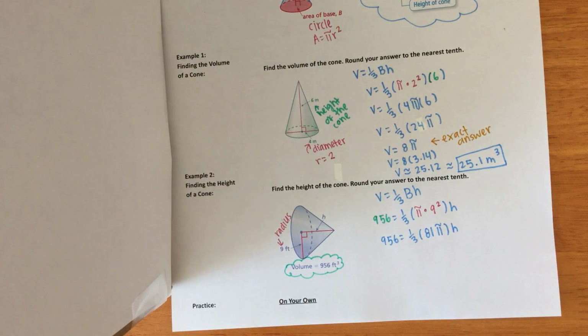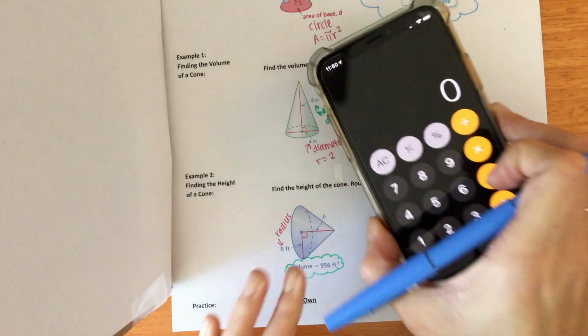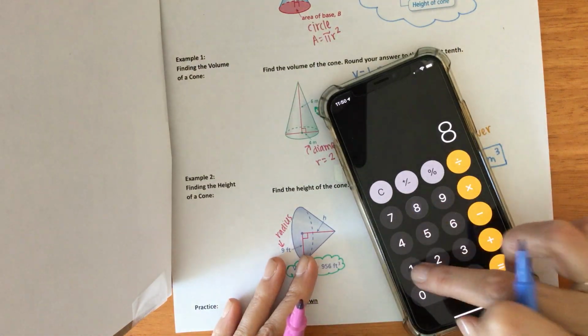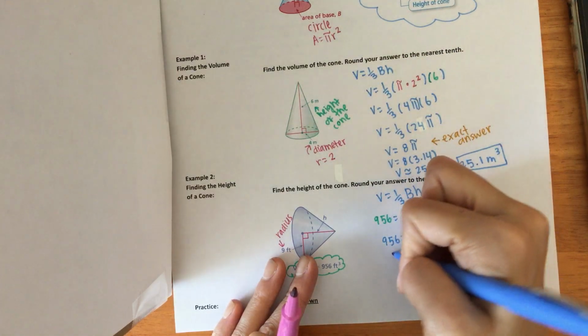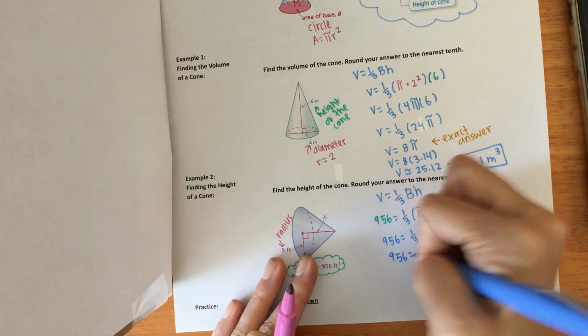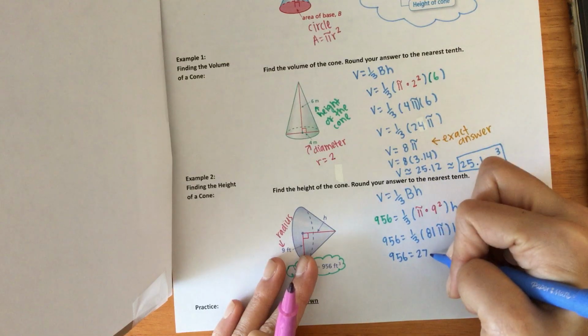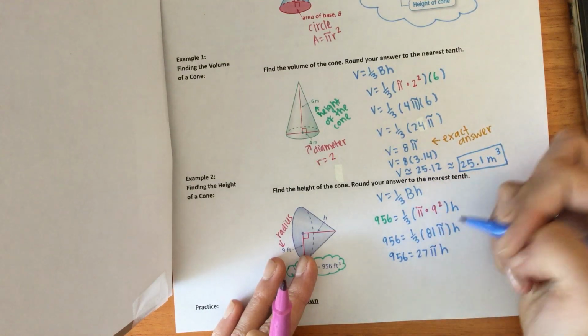Okay? Again, 81 times 1/3 is the same thing as 81 divided by 3. So I'm going to show you. Here's my calculator. 81 divided by 3 is going to give me 27. So I get 956 equals 27 pi times h.